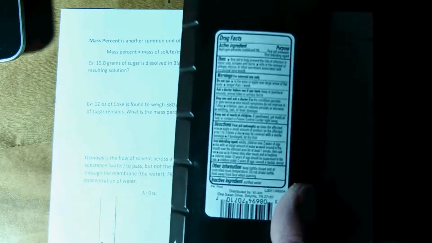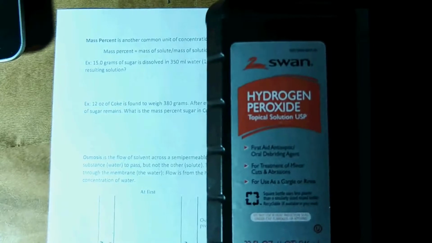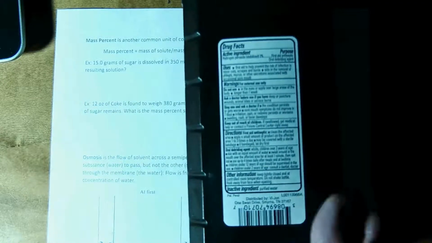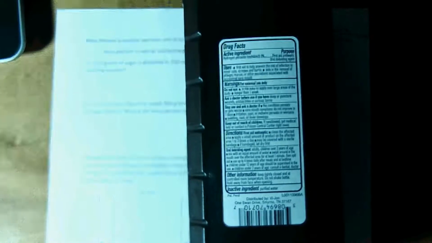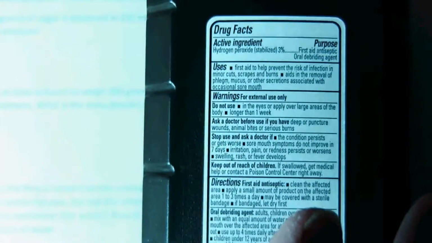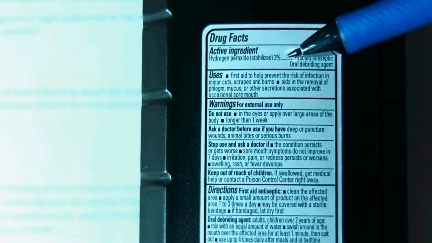Here's a bottle of hydrogen peroxide solution that you might buy in a drugstore. Useful for dyeing your hair, disinfecting wounds, removing blood stains. It's really good at removing blood stains from fabrics. And if you take some time to read the label, you see that it is listed as 3% hydrogen peroxide.